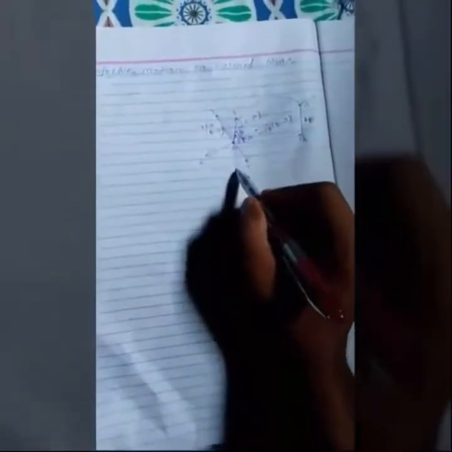Here the body is covering the distance from A to D. The force of gravity acts at A in this downward direction, and at D also in this downward direction. This particular point also has the force of gravity acting in this direction. So the force of gravity is acting only in the downward direction at every point of its trajectory, that is its path.